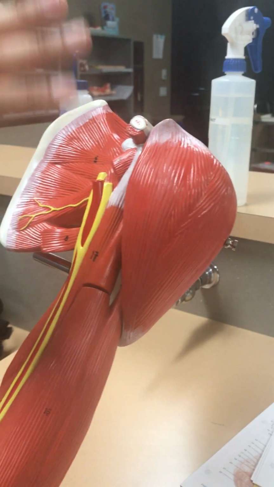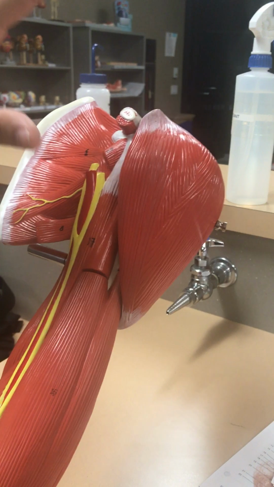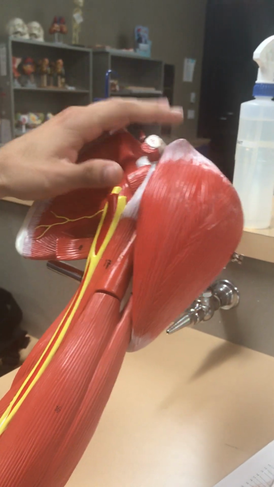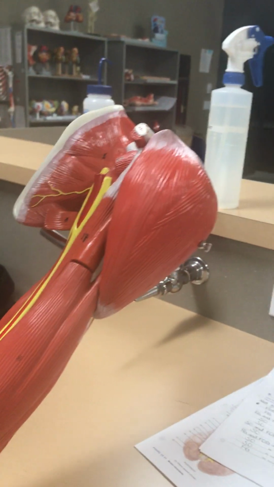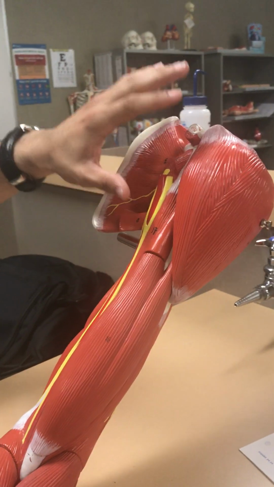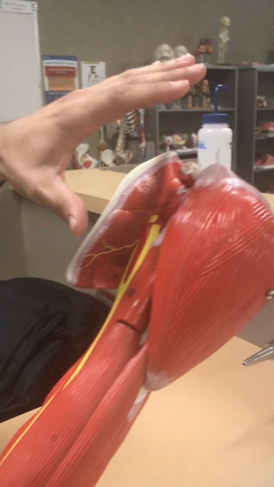Overlying this is what muscle? What muscle overlies the pectoralis minor? Pectoralis major. The major, right? The pectoralis major. So you want to have that relationship in mind.